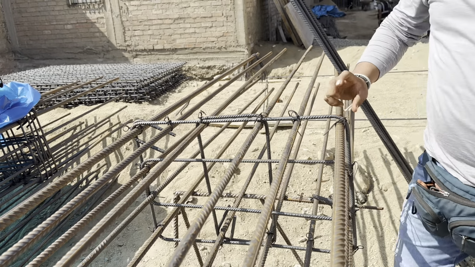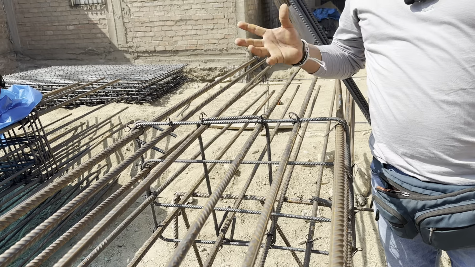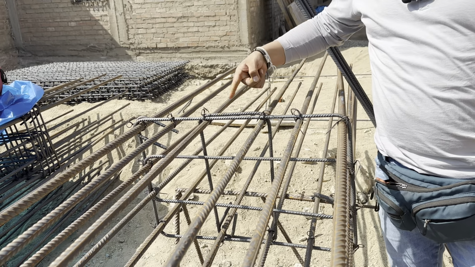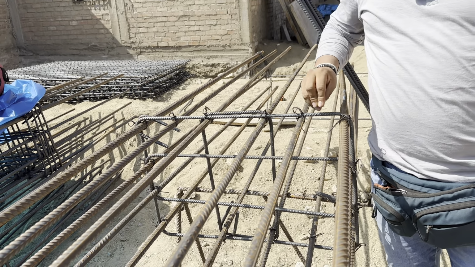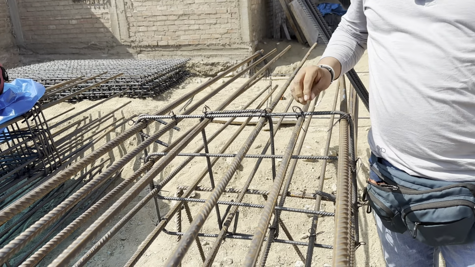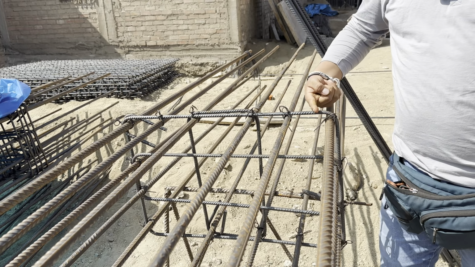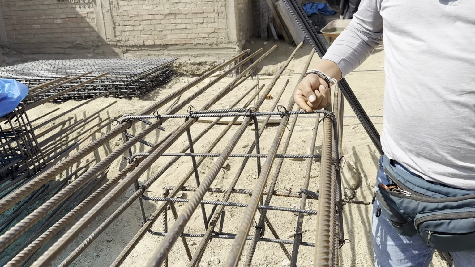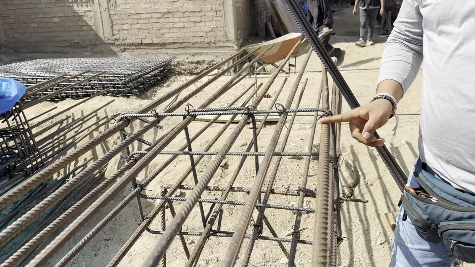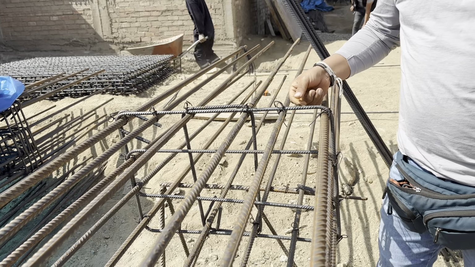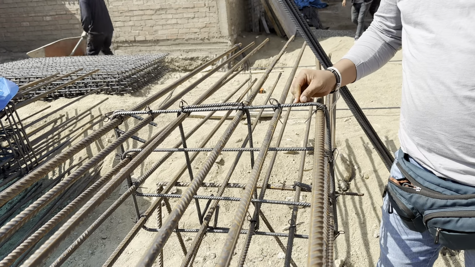So we have 5 centimeters of covering around the perimeter of the stirrup. That measure, the covering, has to be measured over the stirrup bars, not the longitudinal bars.